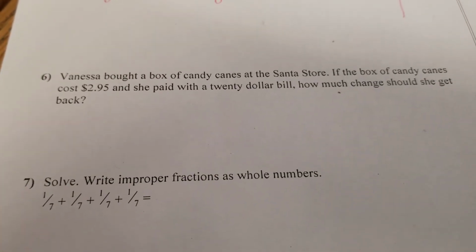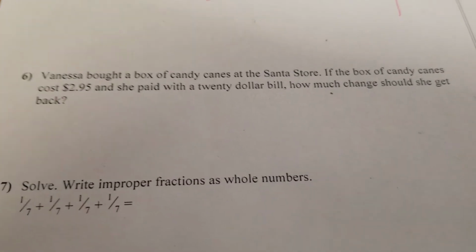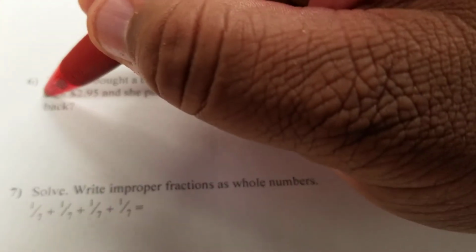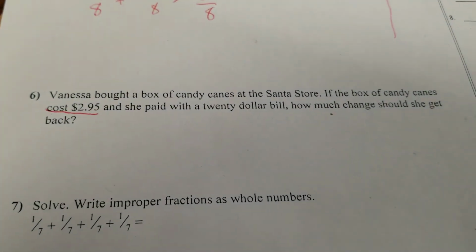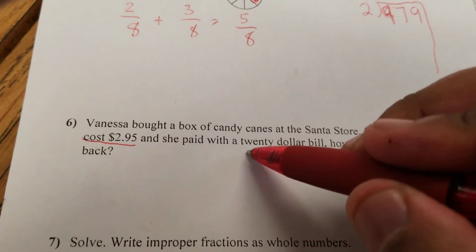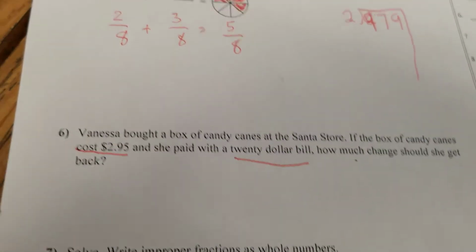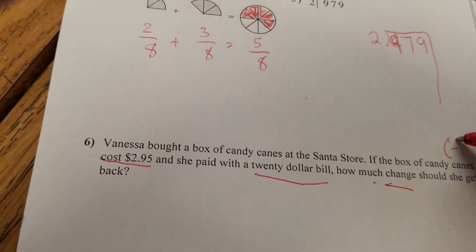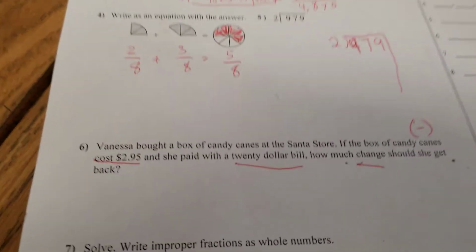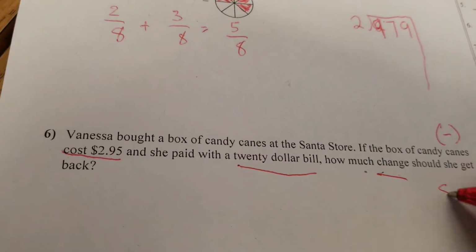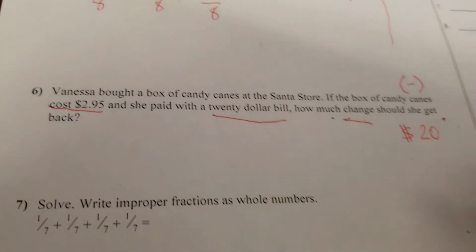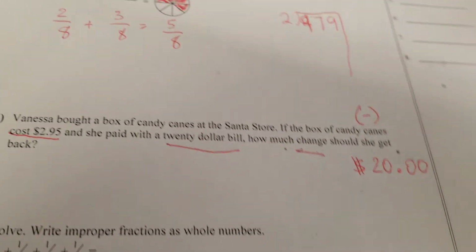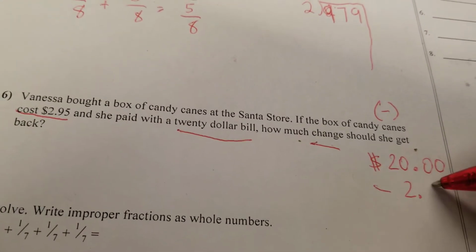Vanessa bought a box of candy canes at the Santa store. If the box of candy canes cost $2.95, so I would underline that, and she paid with a $20 bill, how much change should she get back? Well, when you're finding change, you're going to subtract. So I would set it up $20. But when I write $20, I'm going to put in the decimal points. And I'm going to subtract $2.95.